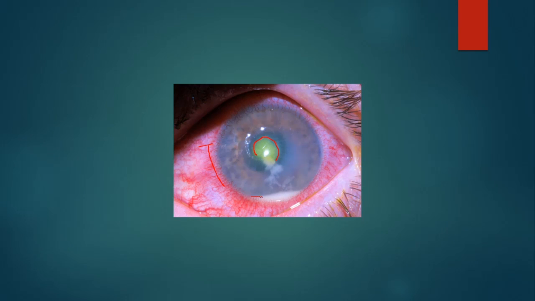What you see here is the hypopyon. Hypopyon is pus in the anterior chamber. Through the almost translucent cornea, you can see the content of the anterior chamber. So here is the pus in the anterior chamber, that is the hypopyon. So here we have the hypopyon.